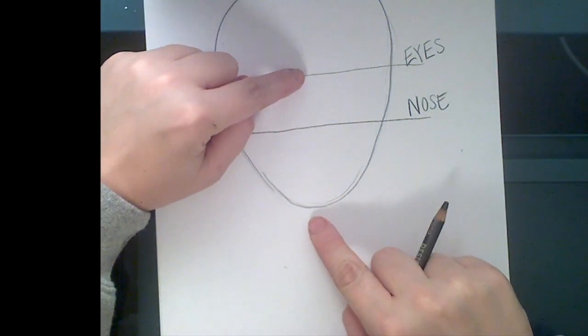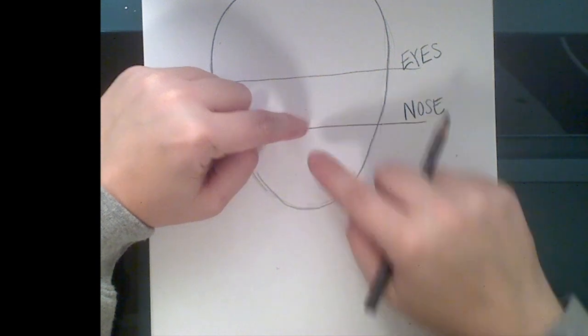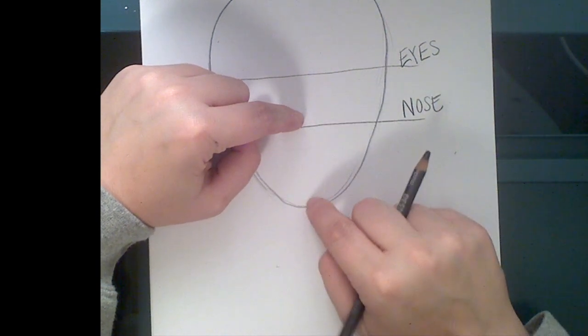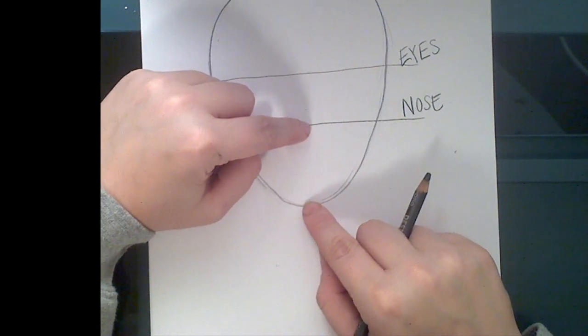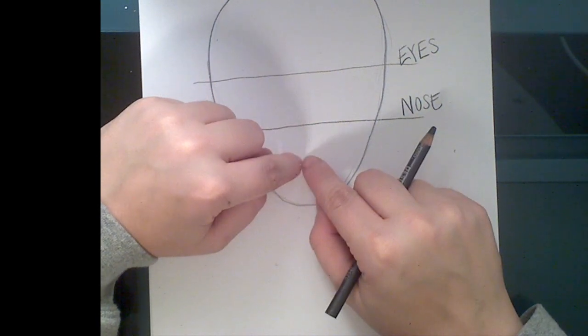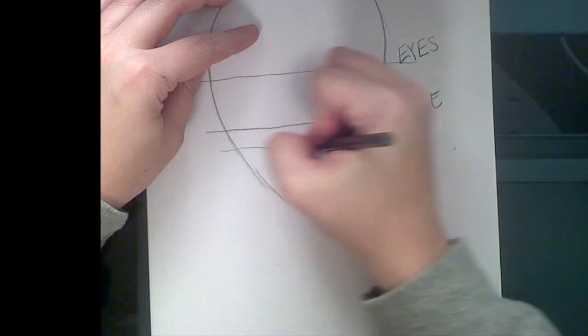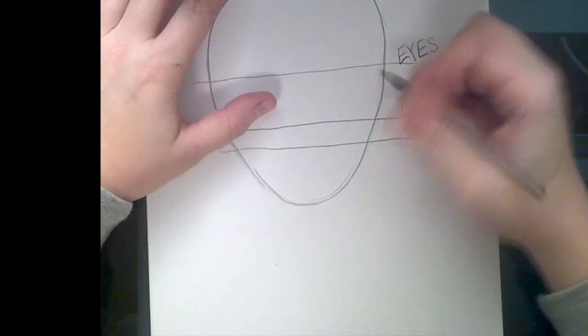Then you have your mouth, which is a little bit above the middle of your chin and your nose. So you can find the middle in between your nose line and your chin. And then you want to jump up just a little bit because our noses and our mouths are pretty close together.